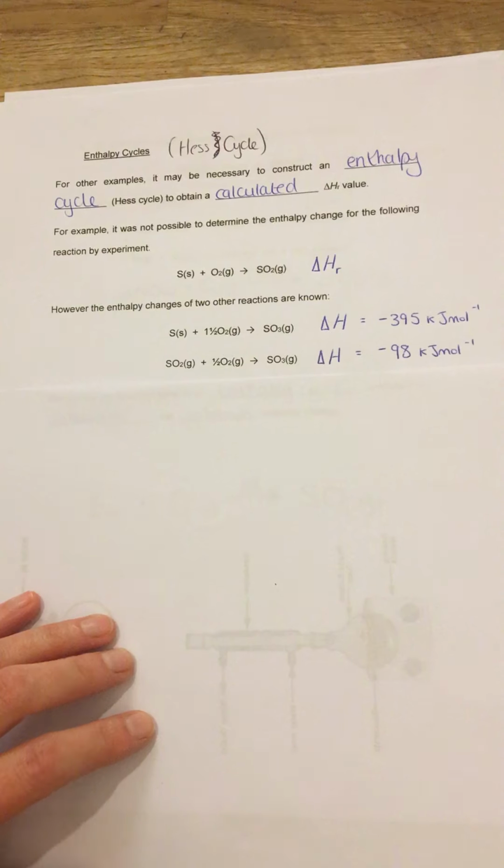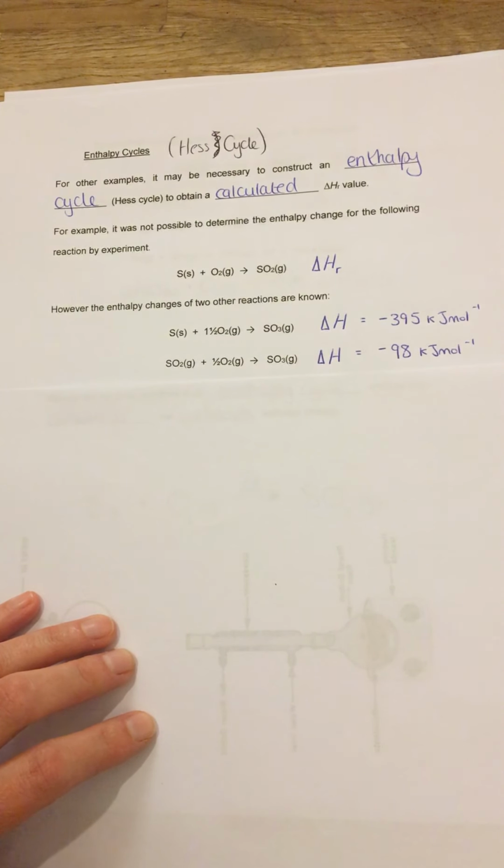It doesn't really matter which route you get from a particular starting point to a particular finishing point. It doesn't matter in terms of the energy which route you take. The total energy change will be the same. So sometimes we might have to use one of these cycles to calculate a delta HR value.